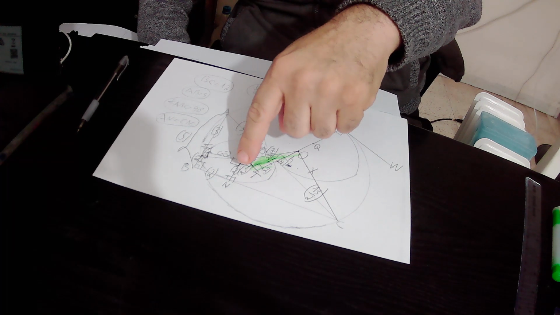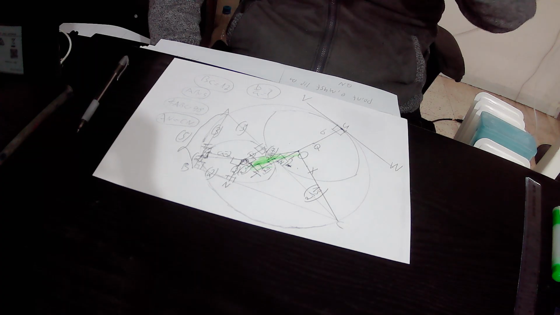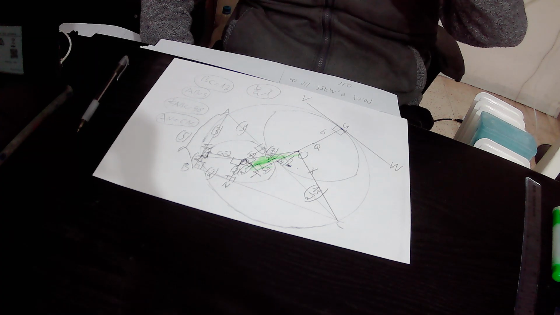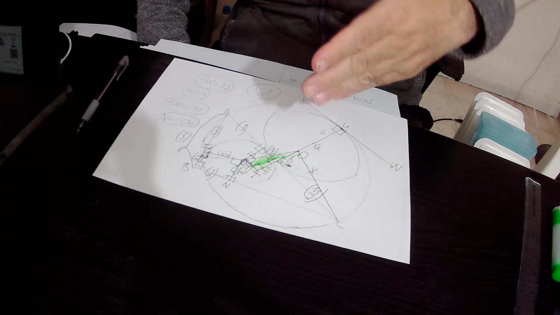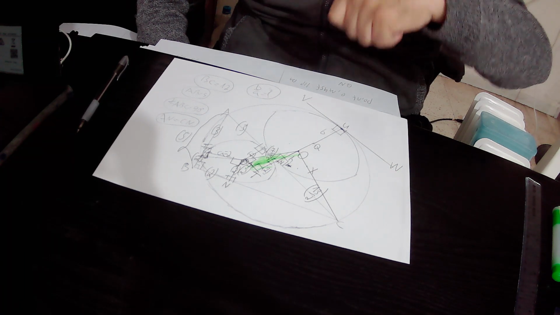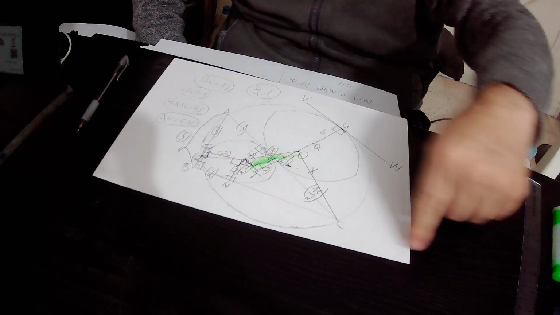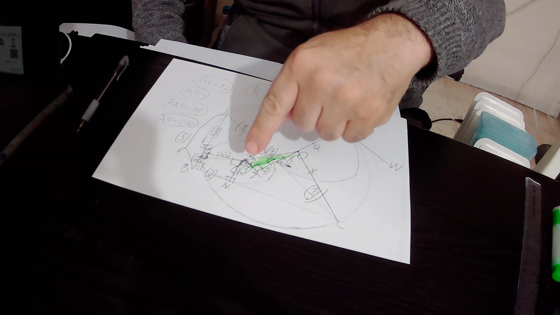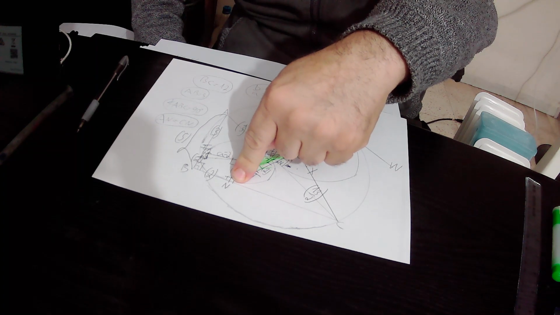PN is the radius of this circle, equal to 2. The radius PN is drawn to point N, the point of tangency of tangent BC with this circle, so tangent BC will be perpendicular to the radius NP. That is to say, this angle equals 90 degrees, and this angle equals 90 degrees.